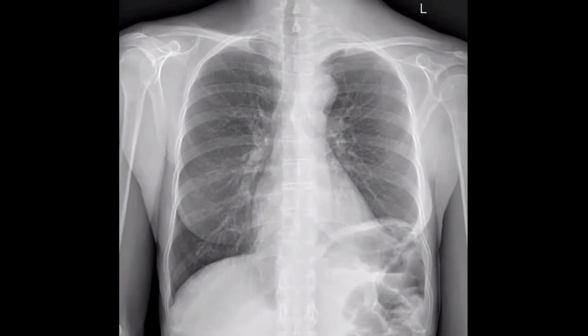I can see that there is a well-defined opacity noted within the right upper lung zone, medially next to the trachea, the paratracheal stripe here. Which side, right side or left side? Right side. But no, I think this is part of the rib. Okay, so I will ignore that.